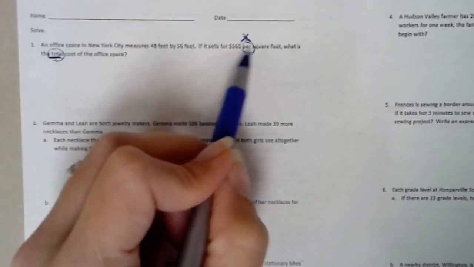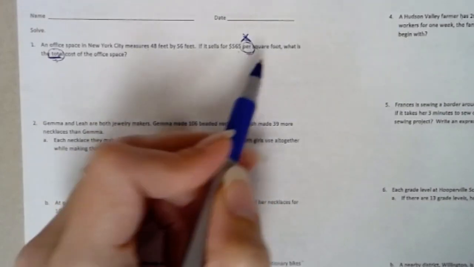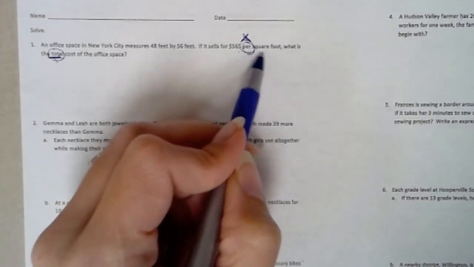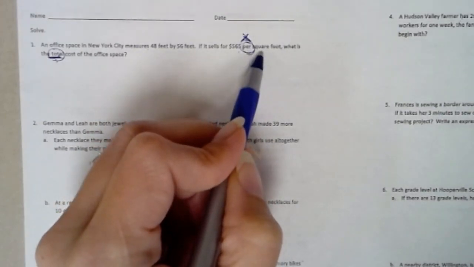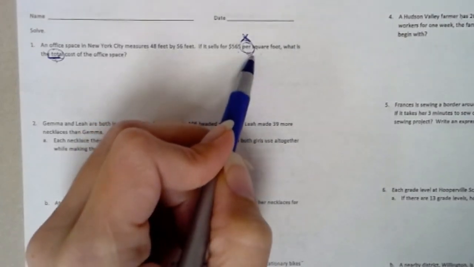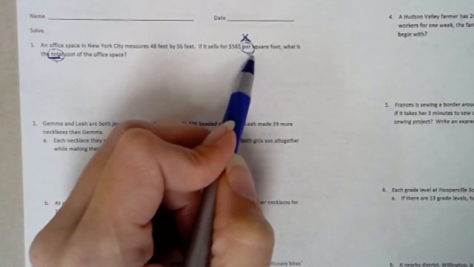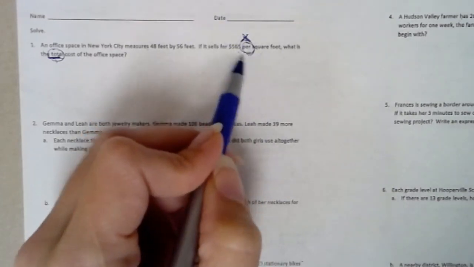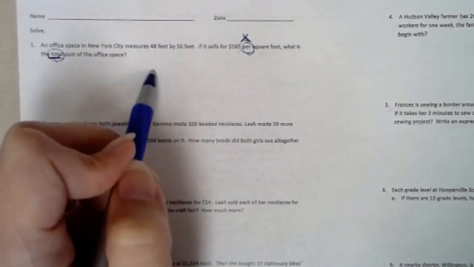So it's per square foot. What you have to realize is square foot is talking about the area of the apartment, or the office space, sorry. So we have to find the area. Hopefully you remember from last year, area is length times width. So before we can figure out the cost, we first have to figure out the square footage. So we have to multiply 48 by 56 first. I'm going to do this on scratch paper because I don't have enough room.